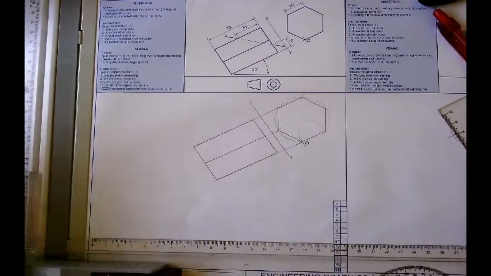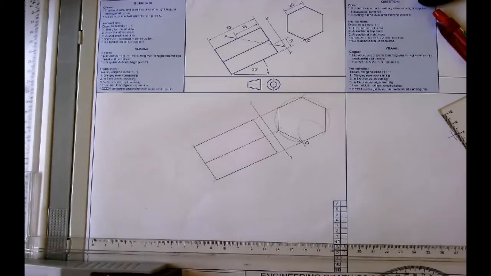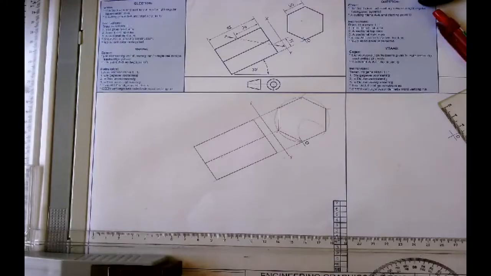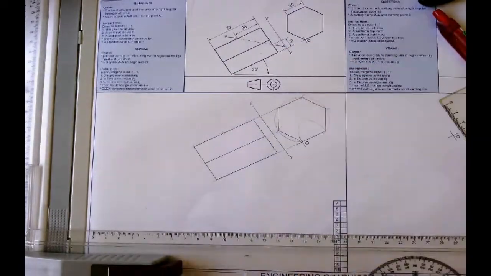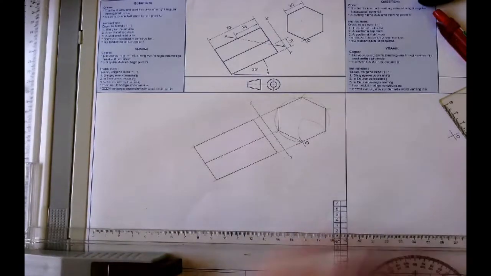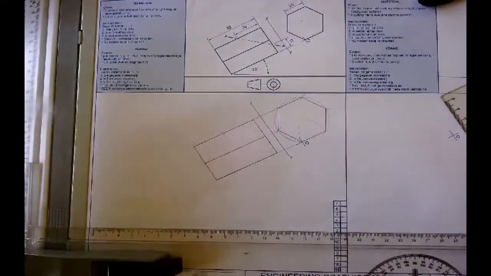Then I will measure my distances for my cutting plane, which is 26. So 26 on here and 11 this way, so that gives me my space where my cutting plane goes through.